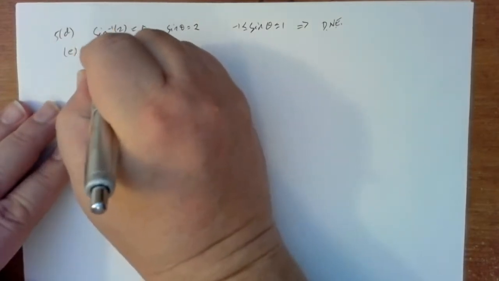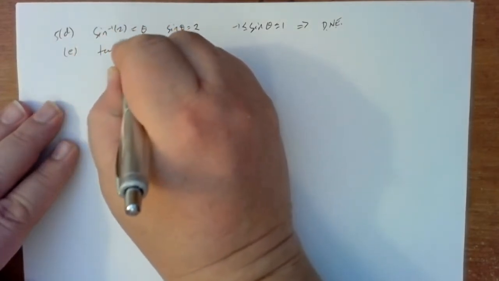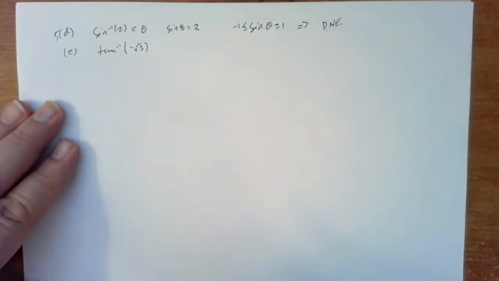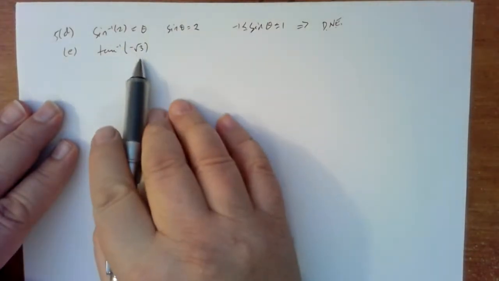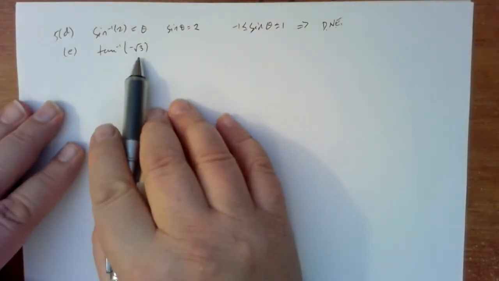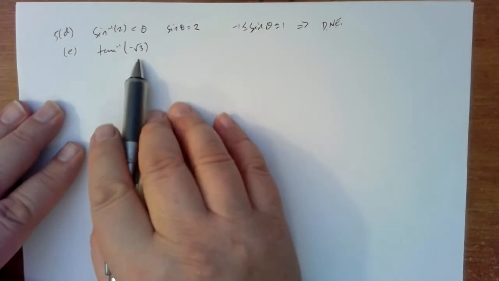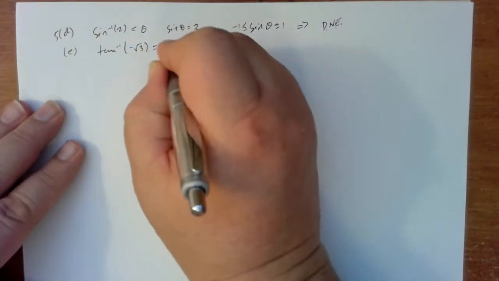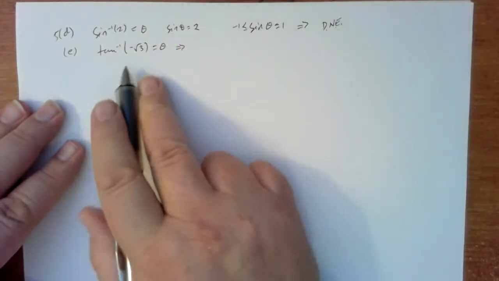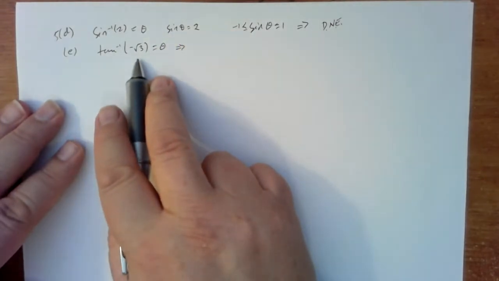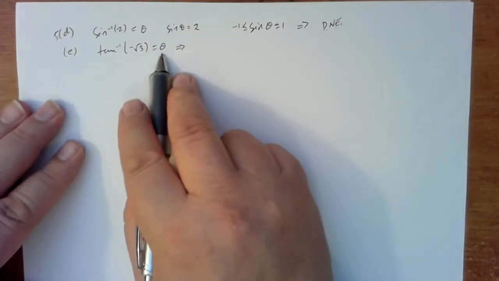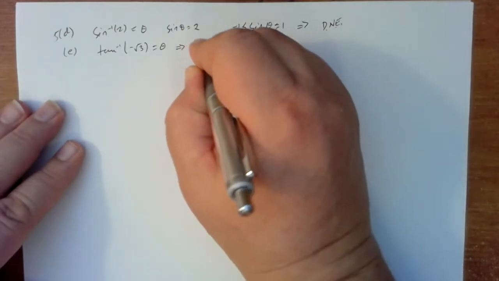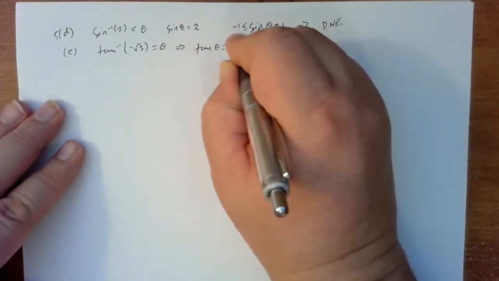E, the inverse tangent of minus the square root of 3. The inverse tangent of minus the square root of 3 is equal to an angle theta such that the tangent of theta is minus the square root of 3.